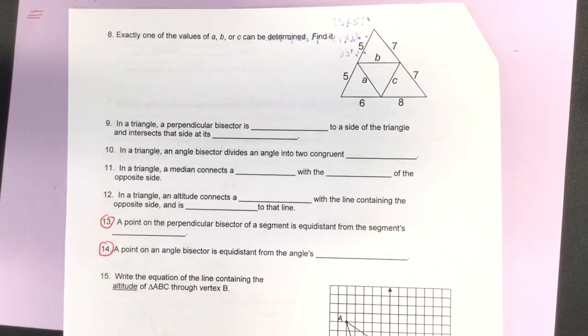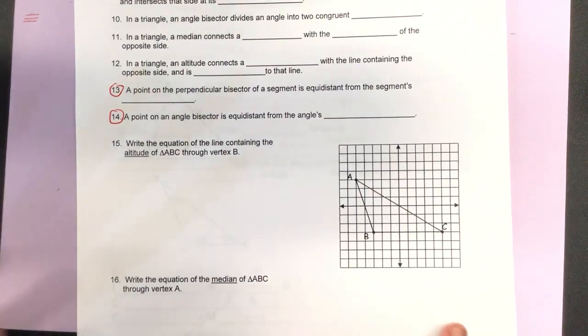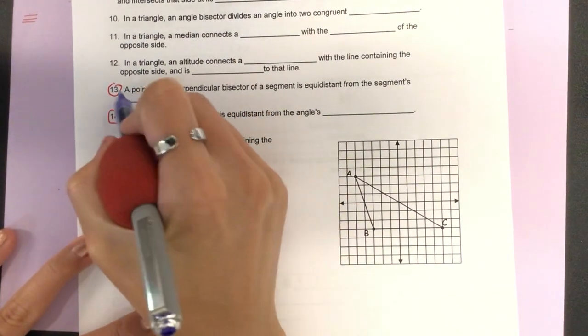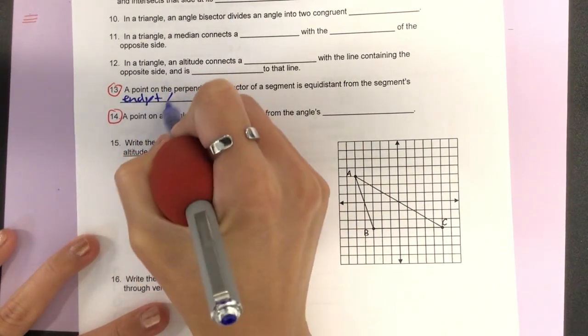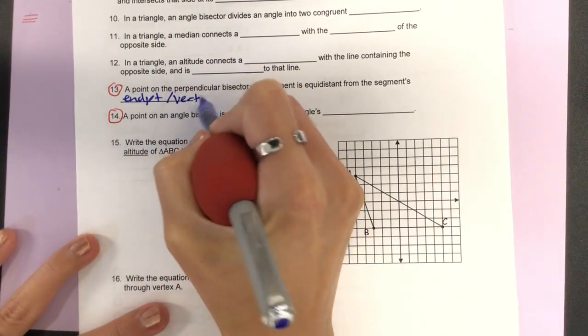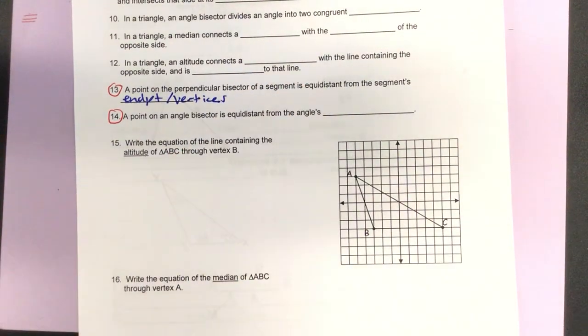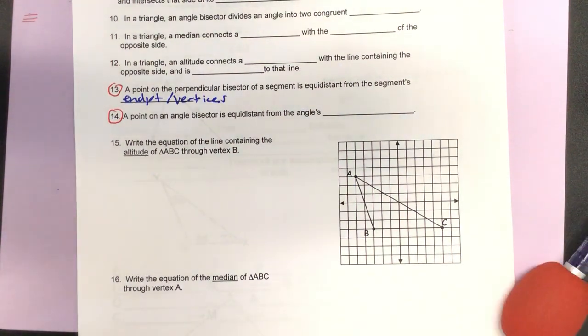A point on the perpendicular bisector of a segment is equidistant from the segment's endpoints, or I like to say vertices, for a good reason. Yes, I'm recording. And I'm going to relate it to what we talked about on the mnemonic device. We talked about PVC, so I'm going to write out PVC on this one.